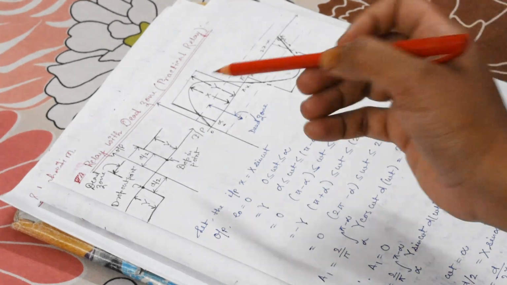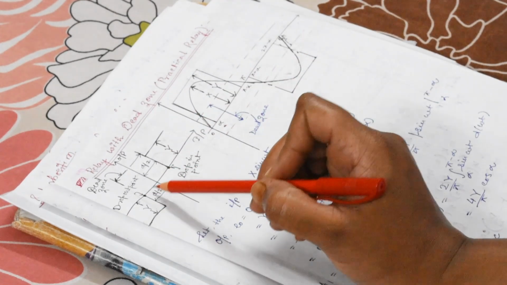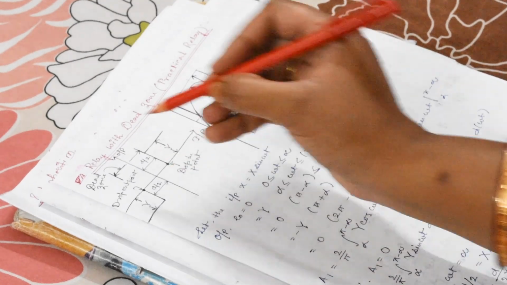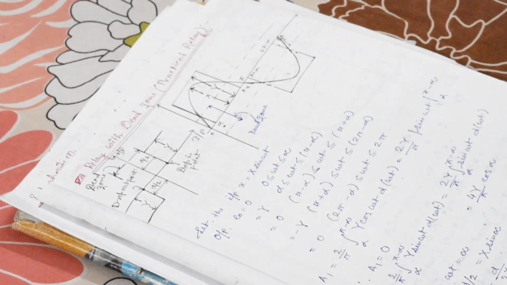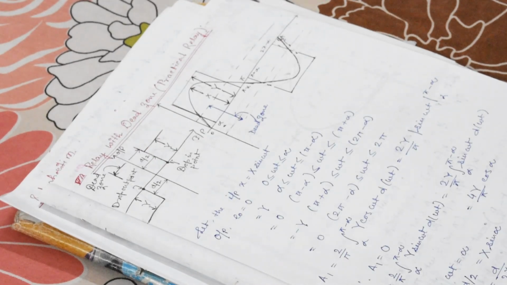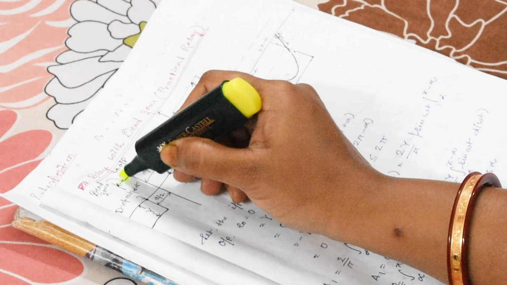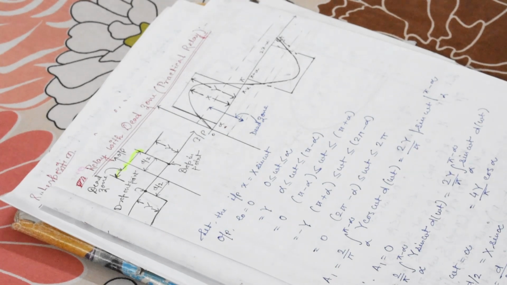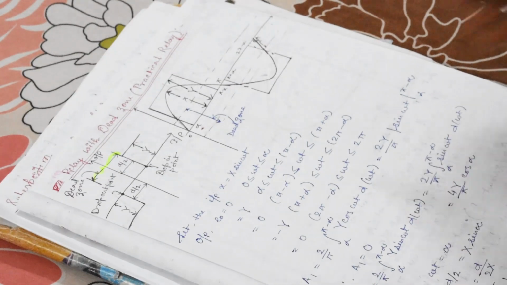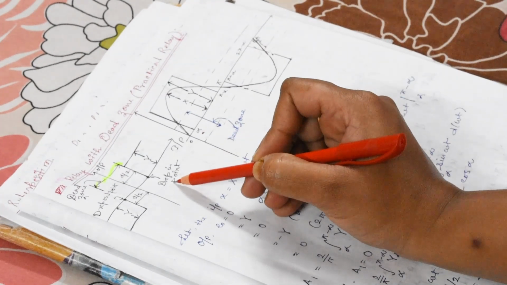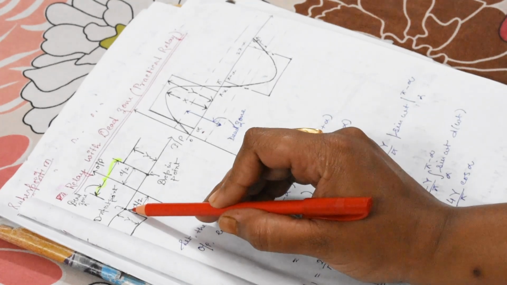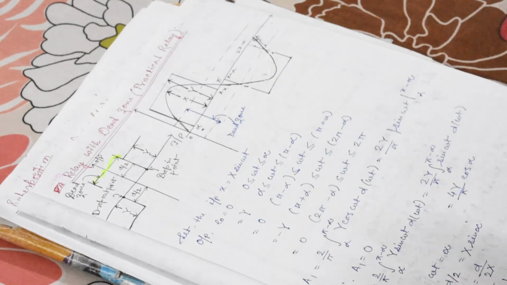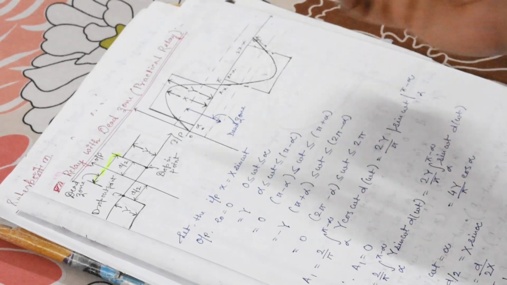This position is the dead zone. After that, the relay works, and this point is known as the pickup point, and this position is known as the drop-out point.